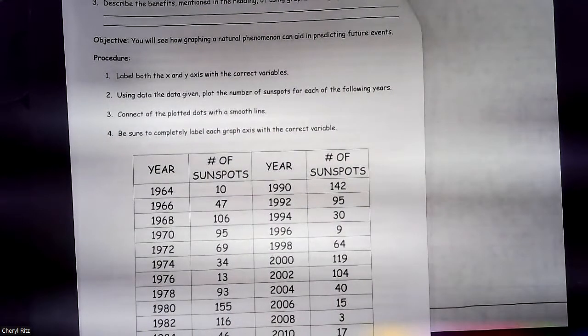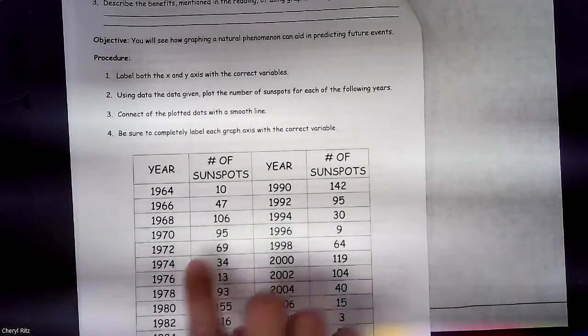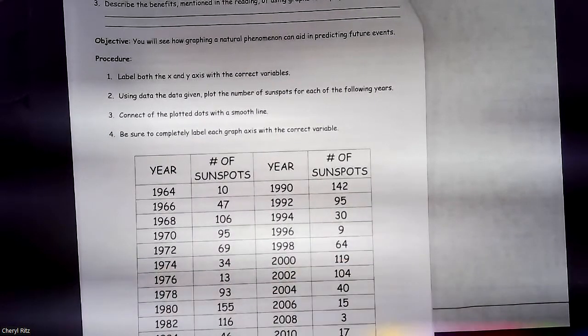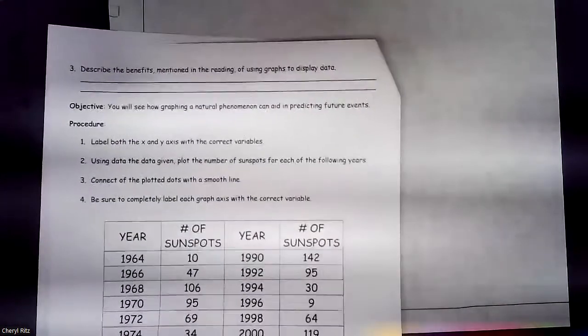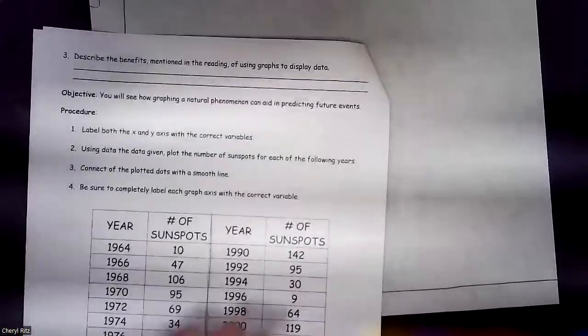Now here's the data. First thing I want to say is see how there's 2 columns here, or actually there's 4 columns. What this really should look like, and this has confused people for years, and I should probably change it, but then it will take up so much space that I would have to use 2 sheets of paper, and that wouldn't help anything.